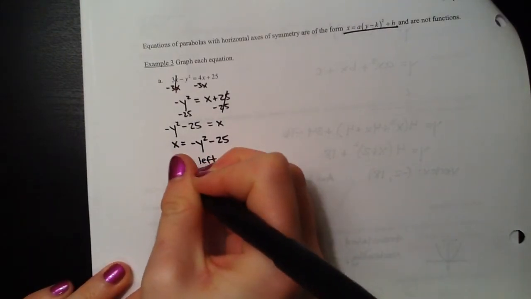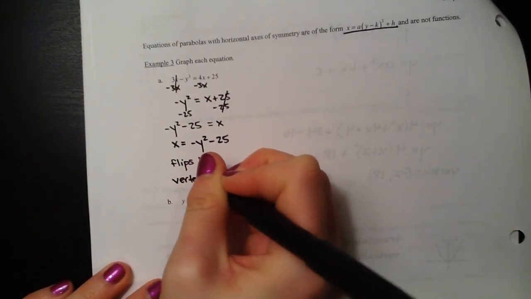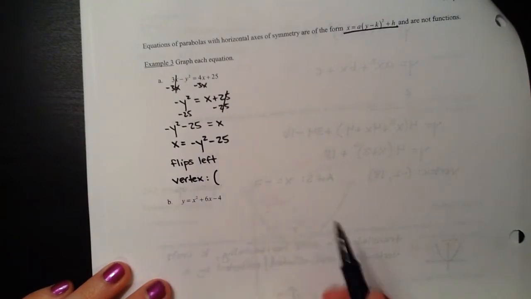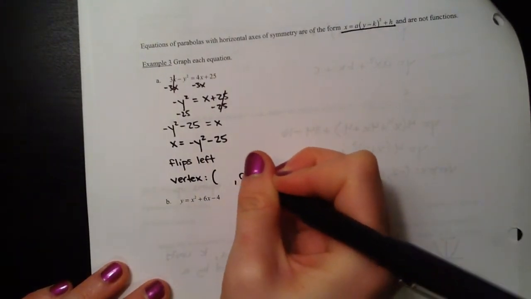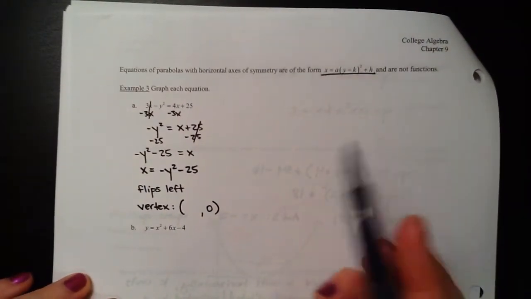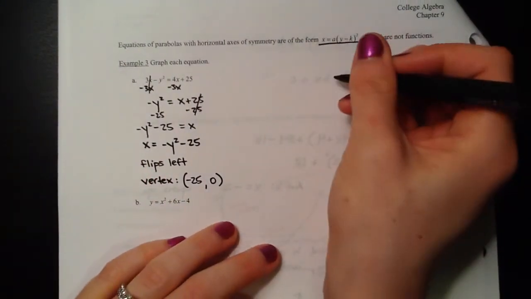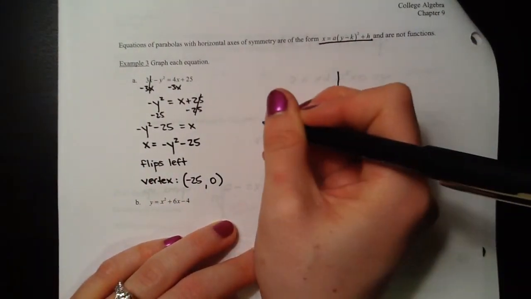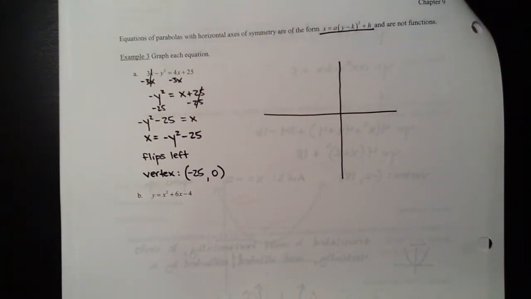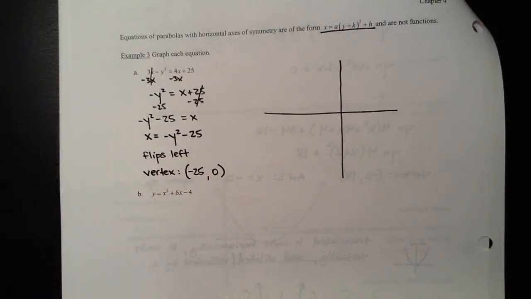So my vertex, my y value doesn't change, so my y value is still 0. But this number on the outside, remember this number on the outside is actually the h. And my vertex goes h and then k. So that is my vertex, and I know it flips to the left. These ones are a little weird to wrap your head around just because it's a brand new type of graph. So we'll kind of check in when I see you guys to make sure you're okay with this type.